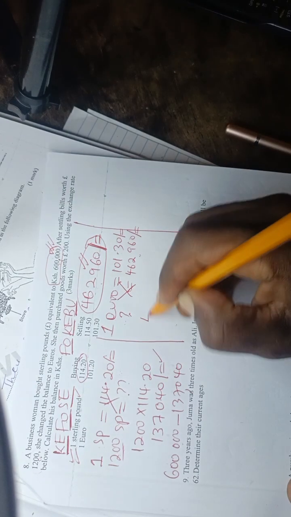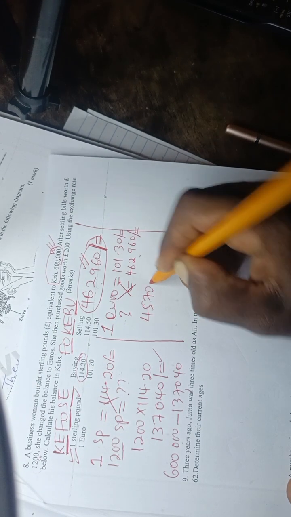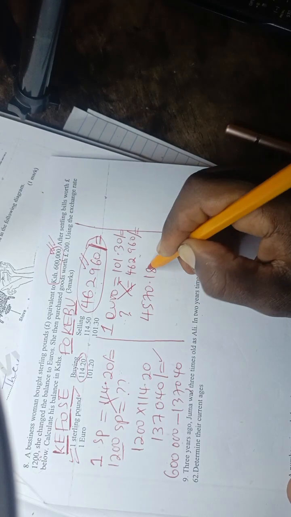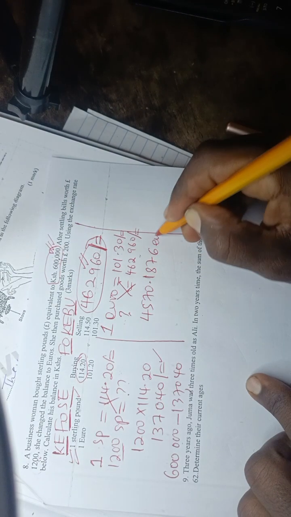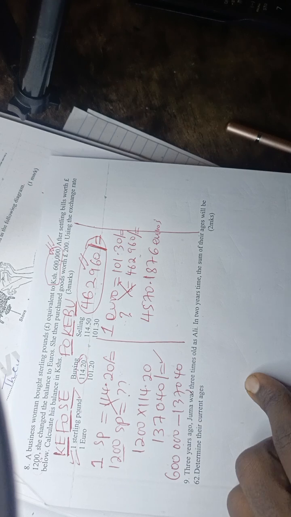So I'll come here and say 1 times 462,960. Then you divide this by 101.30. So I'm going to get 4570.876. So I'll just round off, no problem. Let me still first use those number of decimal places. So these are the euros that this person acquires.